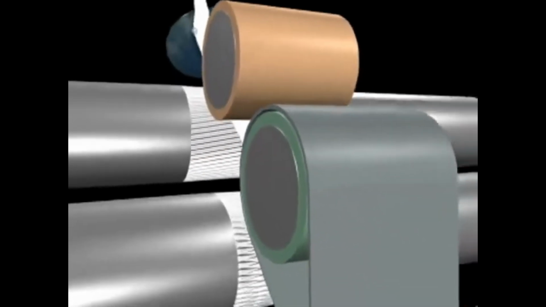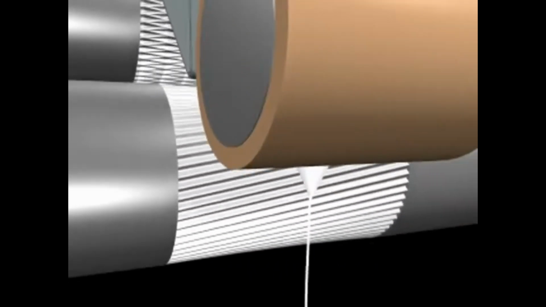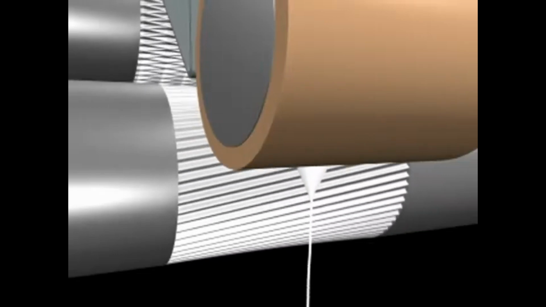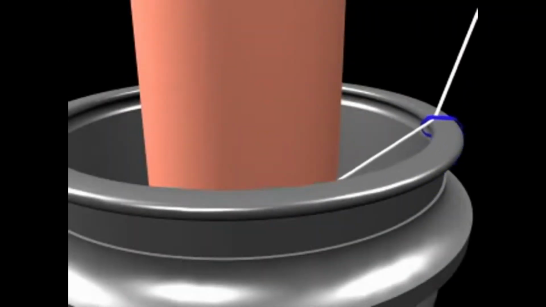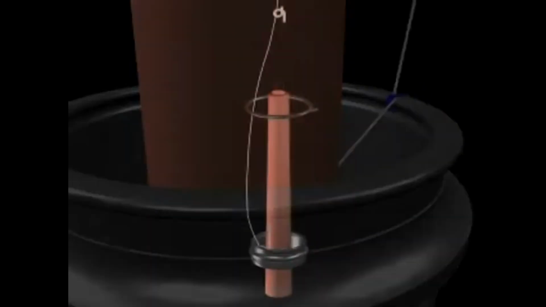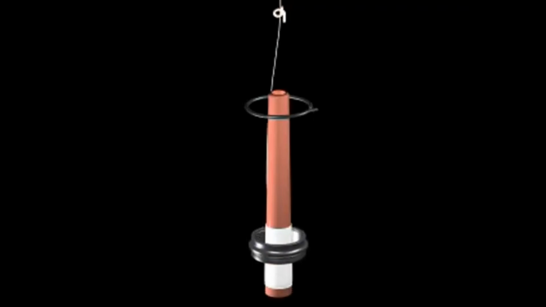Basic function of the traveler is to provide twist and tension to the yarn. It imparts twist to the yarn by revolving around the ring. Also helps to wind the yarn on the cup with sufficient tension due to difference in peripheral speeds.